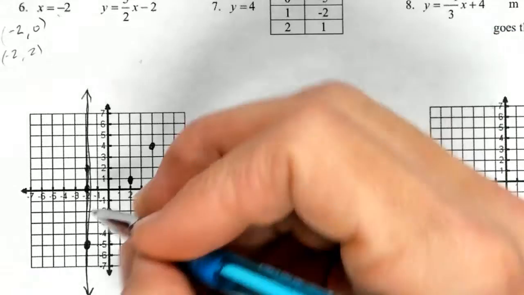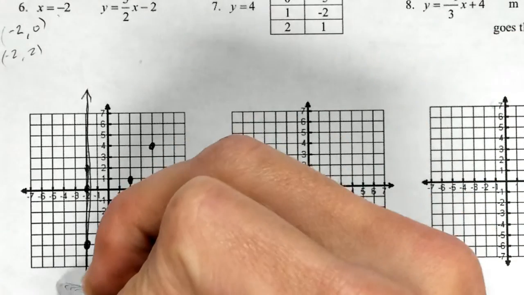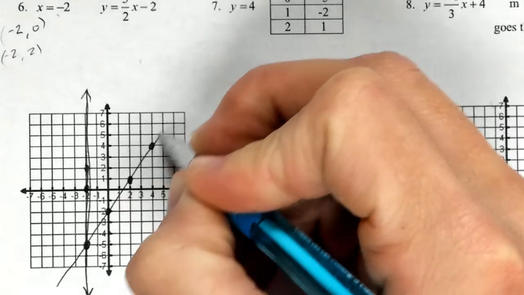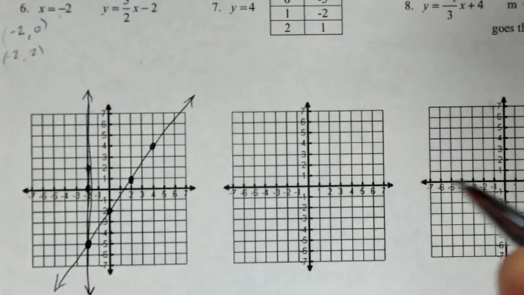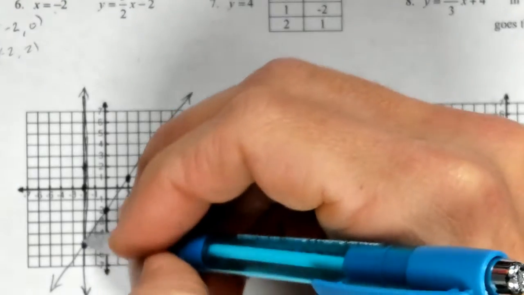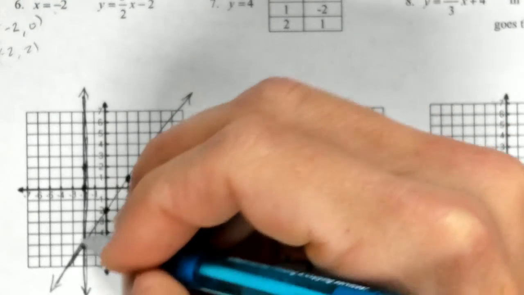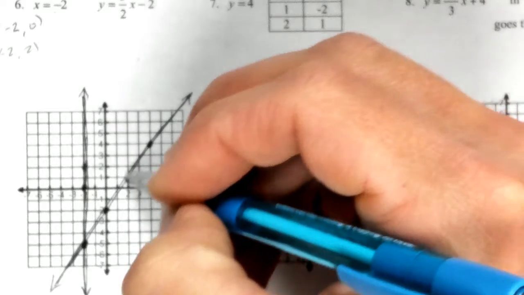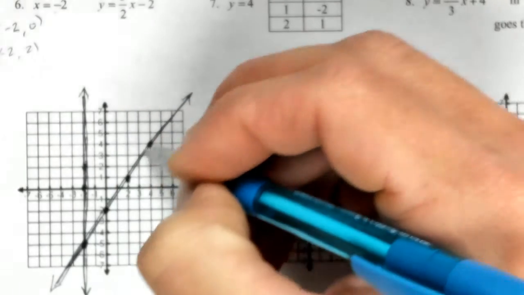They need to intersect, right? So I can't just keep going up. I need to know where they cross each other. So looking at my two lines here, they both cross at that point. They both intersect at that point. So Elisha, help me out. What is that point?